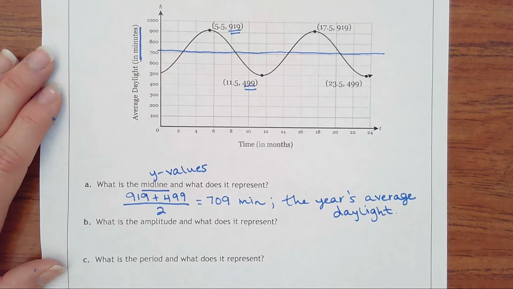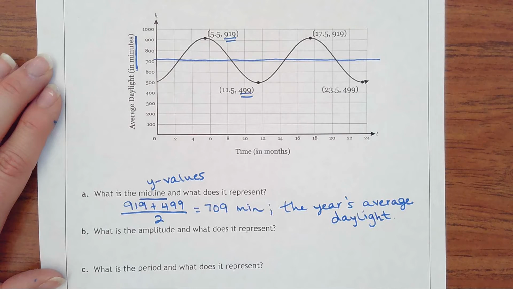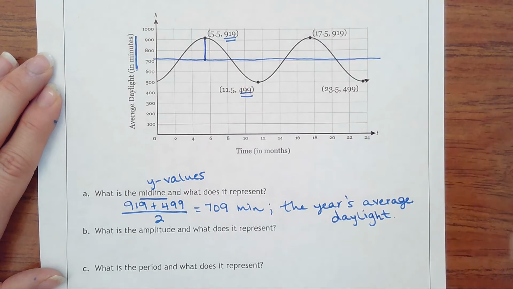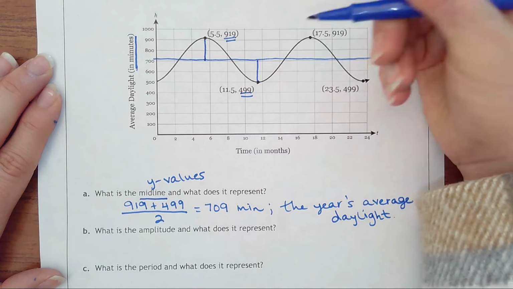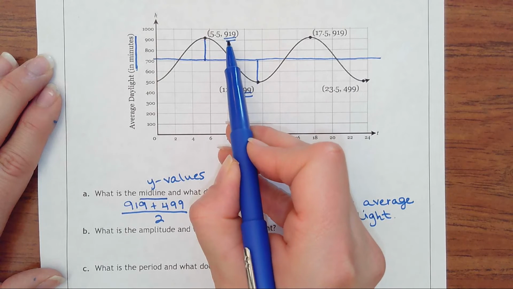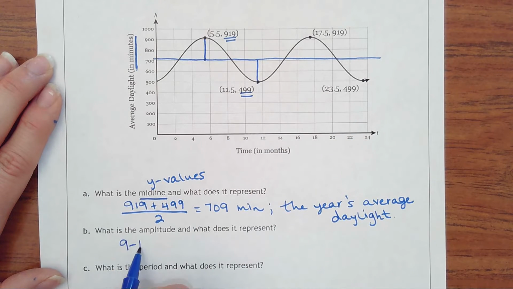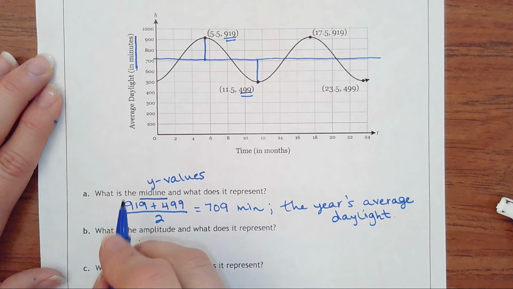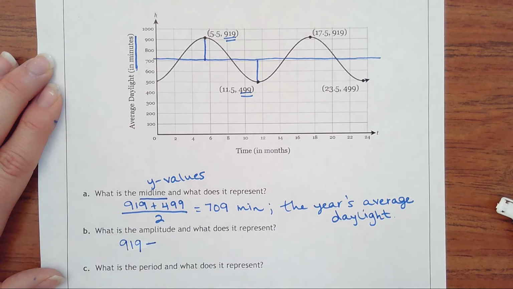Okay, part B, what is the amplitude and what does it represent? Amplitude we know is the distance from the midline to either a maximum or a minimum. So that's easy enough. We would just take 919, again the y values, 919 minus the midline, which we found to be 709. So what is that difference? And then that should get you 210.